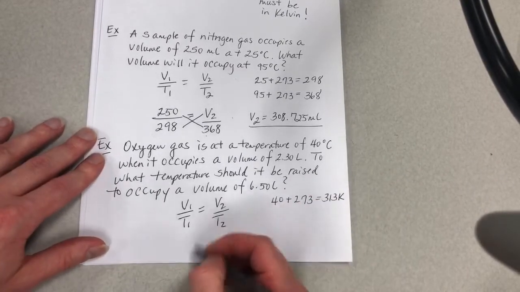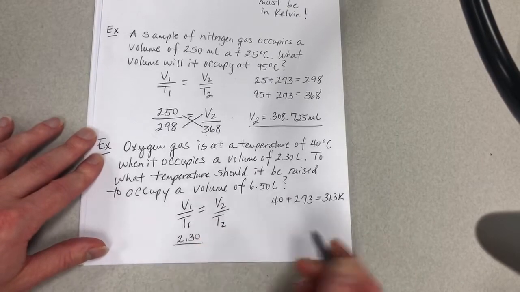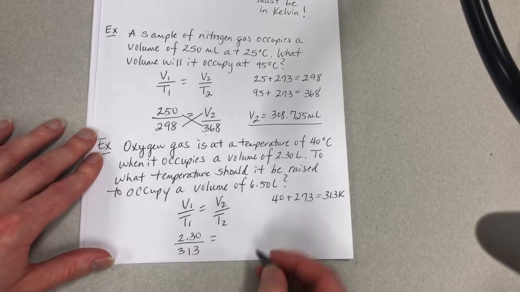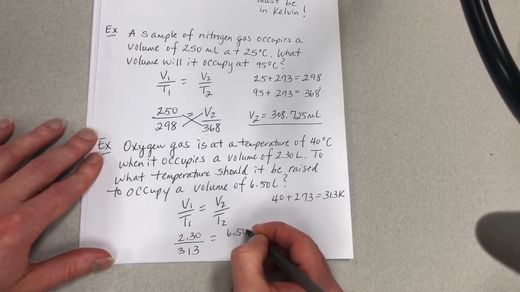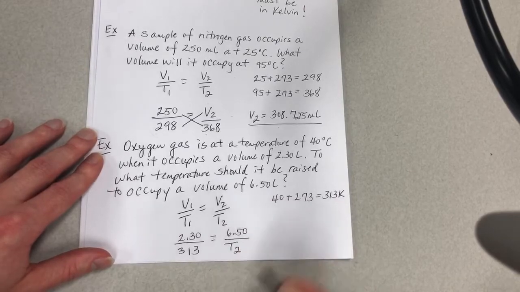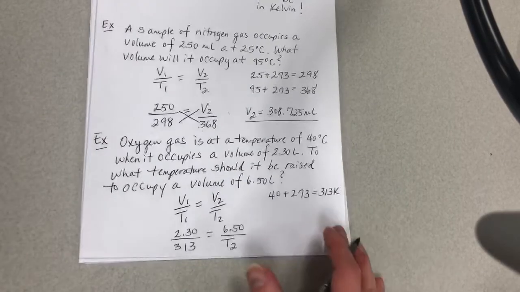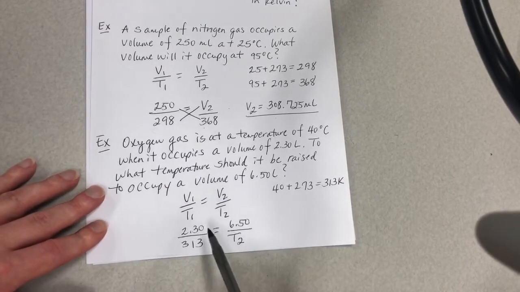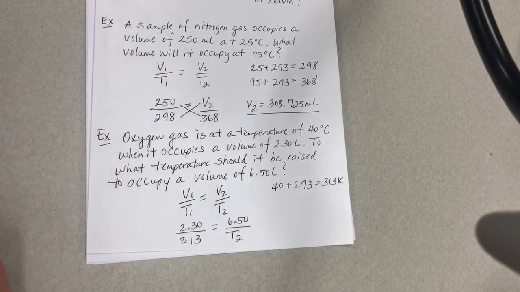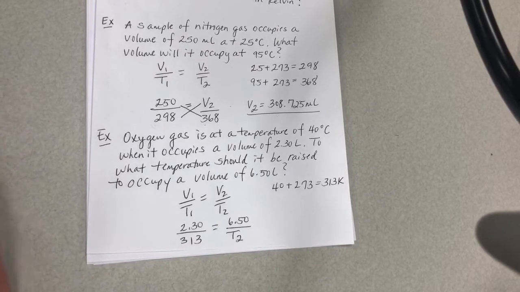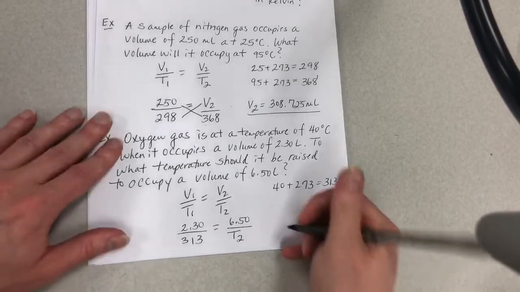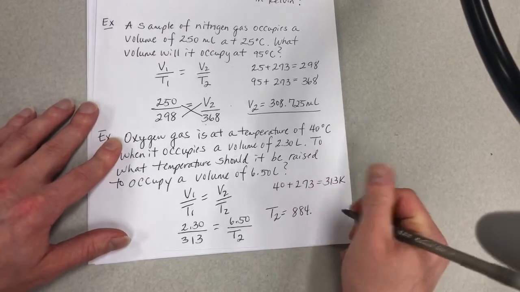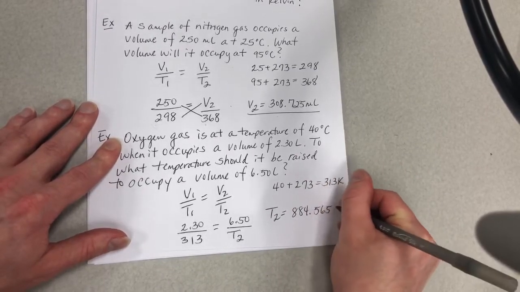So V1 is 2.3, T1 was 313, V2 is 6.5, and T2 is what we're looking for. So what we're going to do is cross multiply and divide again. So we're going to multiply these two numbers together and then divide by the 2.3. Okay, so T2 comes out to be 884.565 Kelvin.